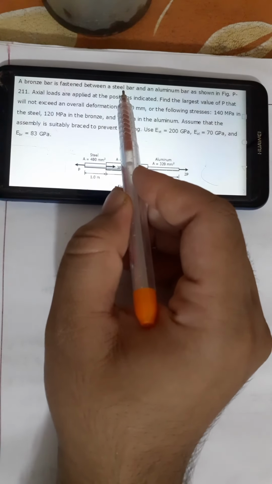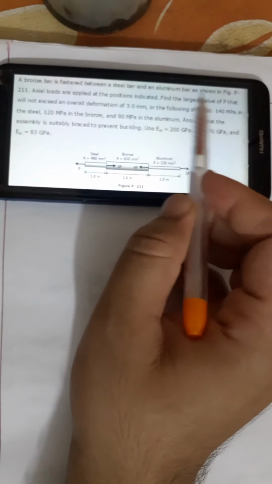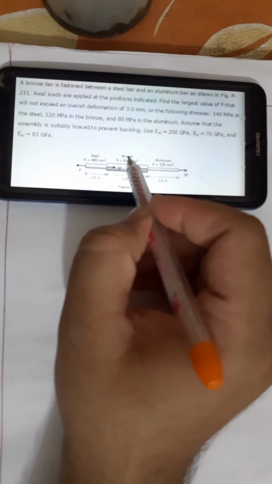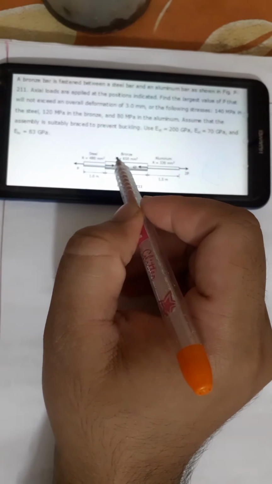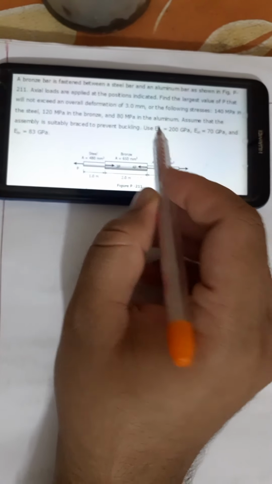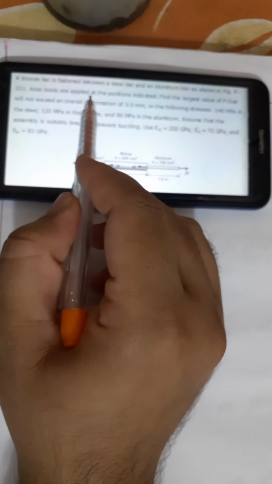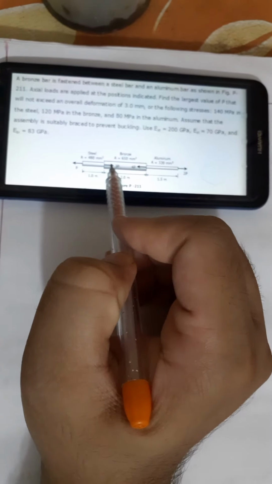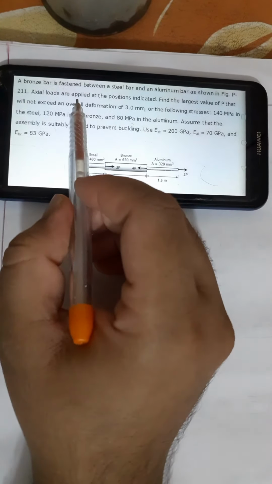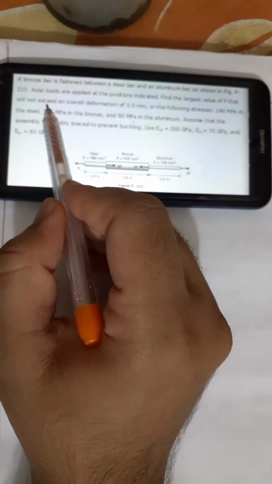The question is, a bronze bar is fastened between a steel bar and an aluminum bar as shown in the figure. Axial loads are applied at the positions located, and 2, 3, 4 axial forces are shown. Find the largest value of P that will not exceed an overall deformation of 3 millimeter. So we have to find the largest value of P, the highest value of P that is possible.